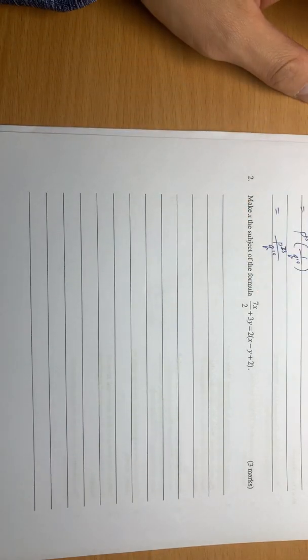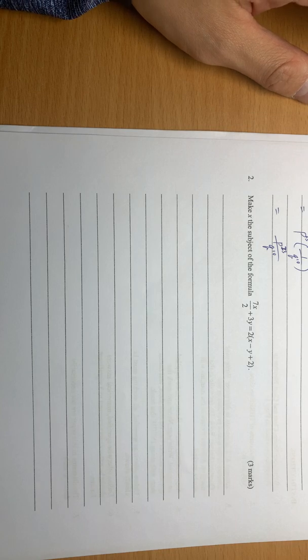Question 2, the performance of this question is not very good. First, I will tell you how you can solve it, and then second, I will go through the common mistake.